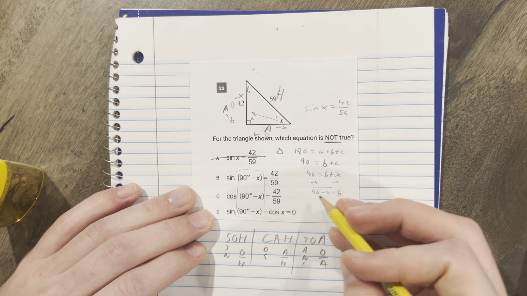But we also have cosine of 90 minus X equals 42 over 59. So those can't both be true unless these are equal. That could be possible, but that would mean that X equals B, because then we have our isosceles triangle theorem. One more thing you could do is you could use your calculators to double check and make sure they're not both true, by doing our Pythagorean theorem.